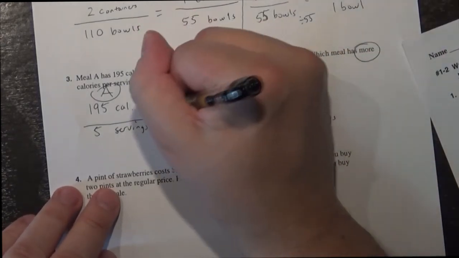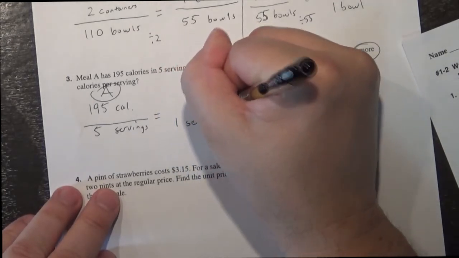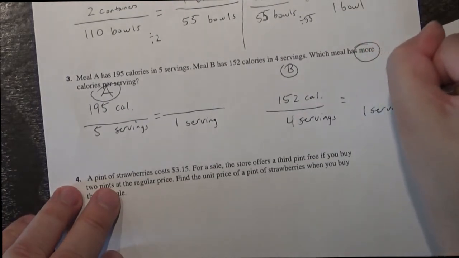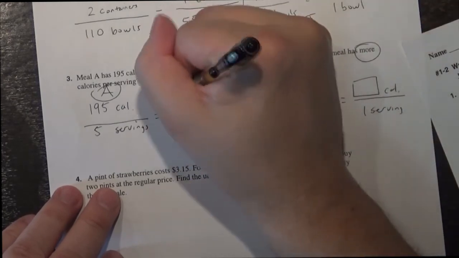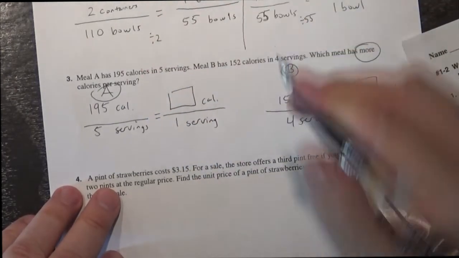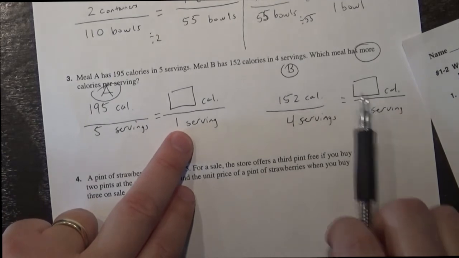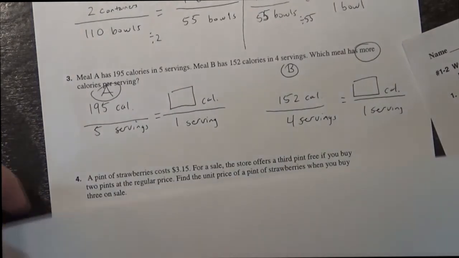So to do this, I'm going to do a unit rate. I'm going to take it down to 1 serving for each of these. So we have an unknown amount of calories for each. Once I break it down into a unit rate, it's going to be easy to figure out which one has more per serving. So again, I'm going to go to my scrap paper here.